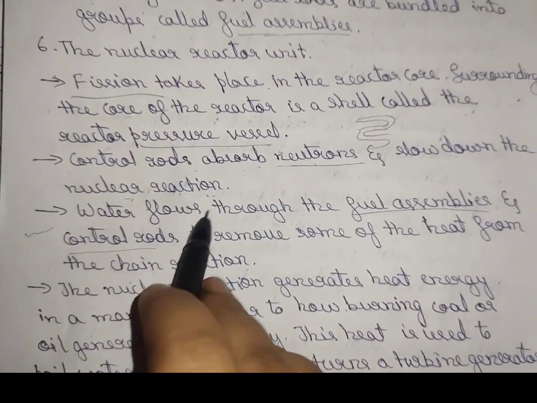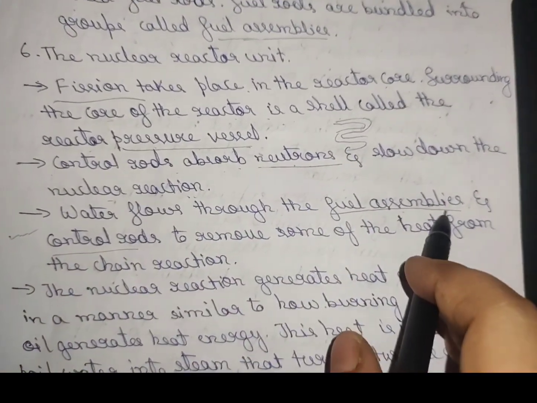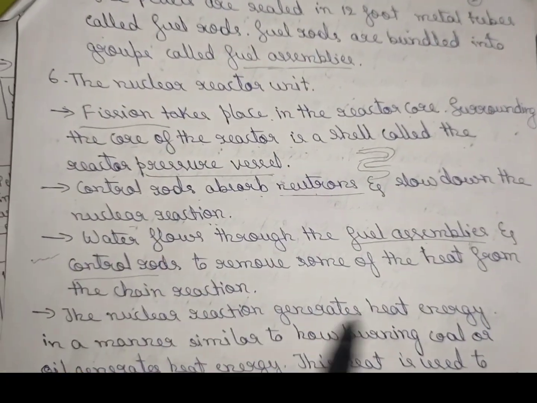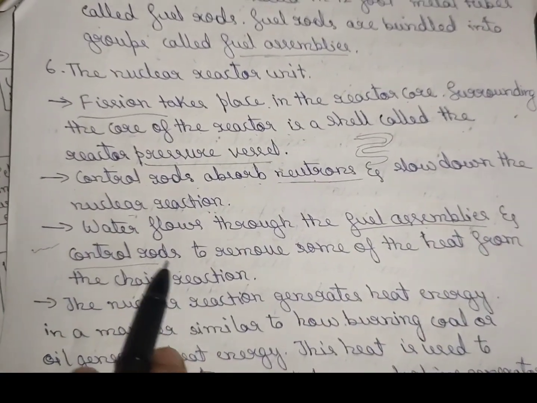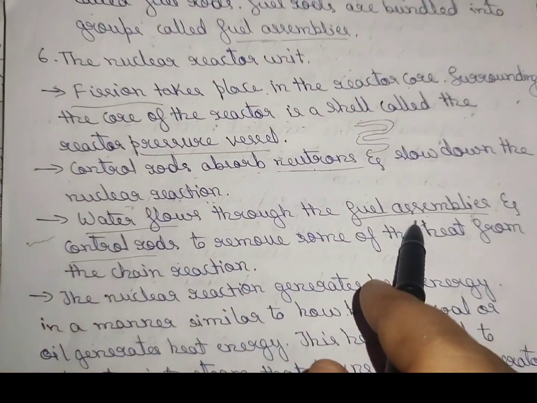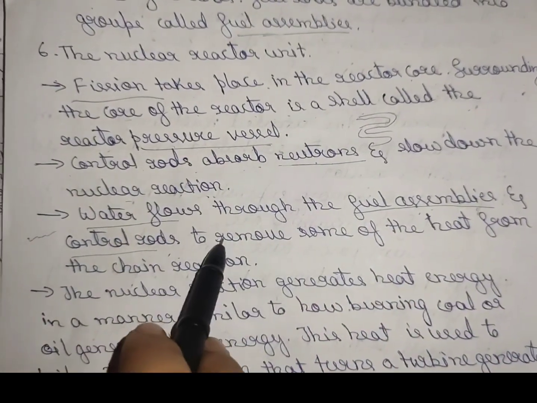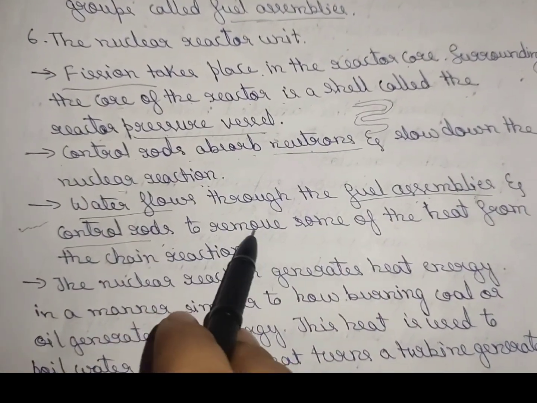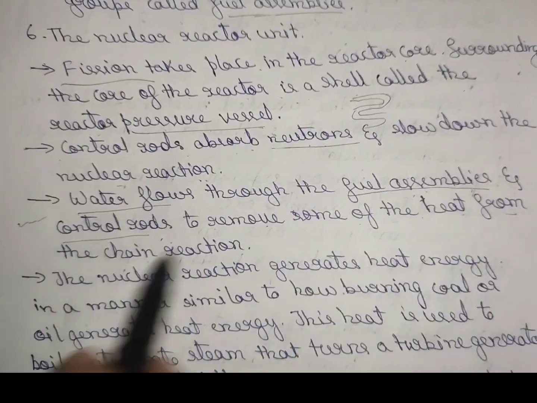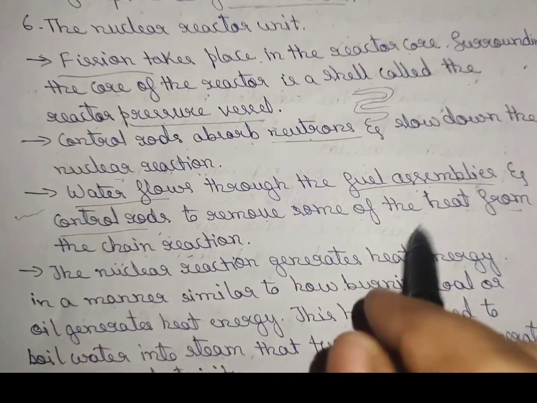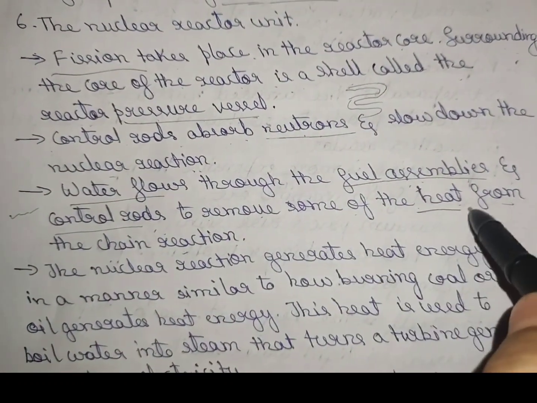Water flows through the fuel assemblies and control rods. What will it do? It will remove some of the heat from the chain reaction.